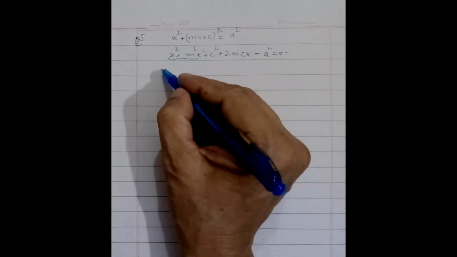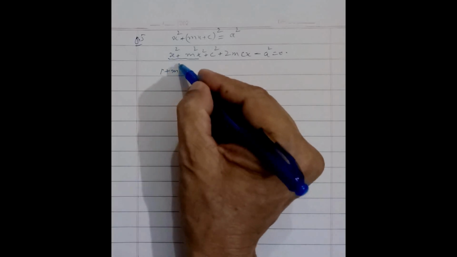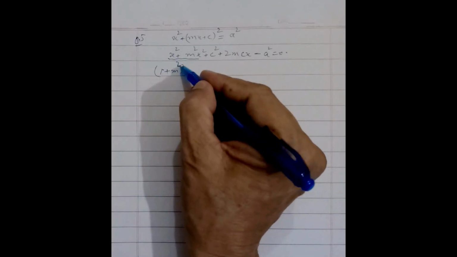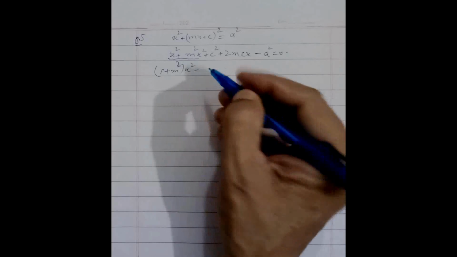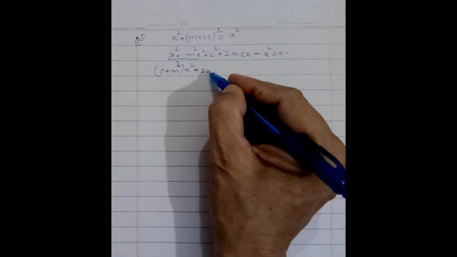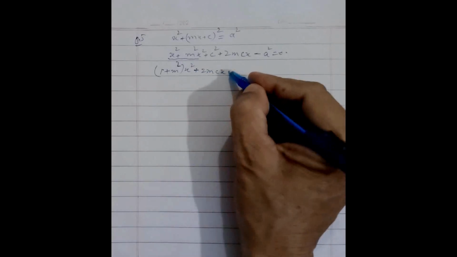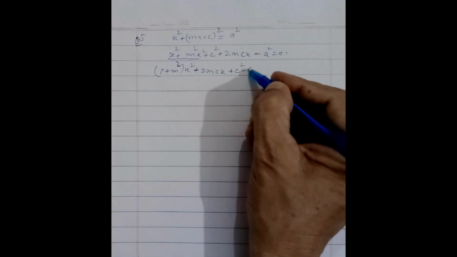Take common x square, we have 1 plus m square x square plus 2mcx plus c square minus a square is equal to 0.